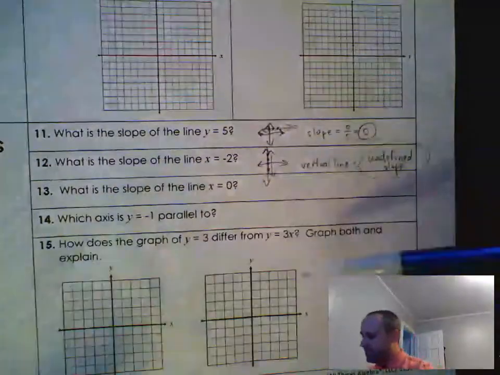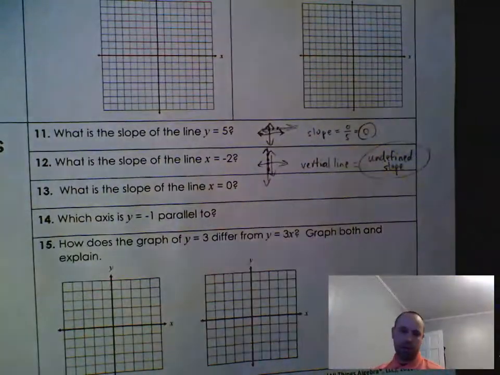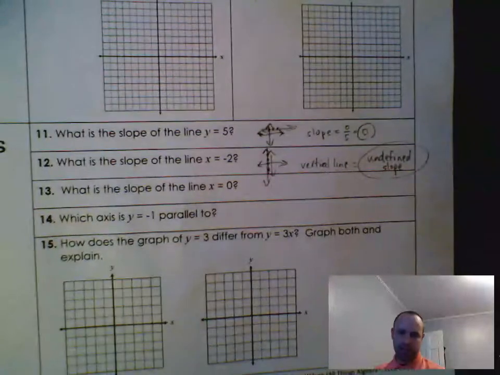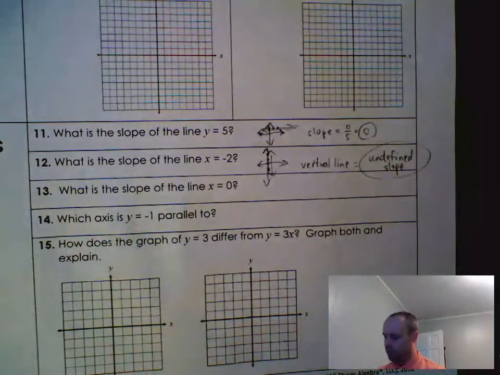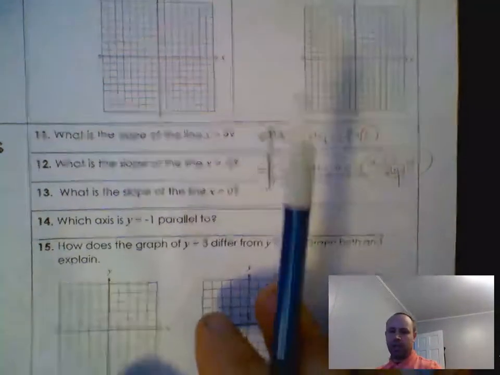So for these here, you're always going to get an answer as 0 or undefined. For undefined, it's a vertical line. For 0, it's a horizontal line. So go ahead and do number 13 and 14. And then go ahead and try 15.